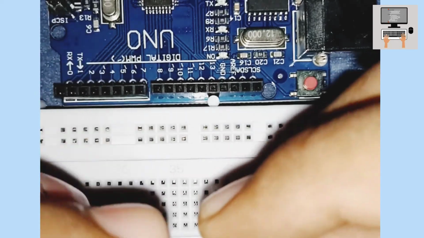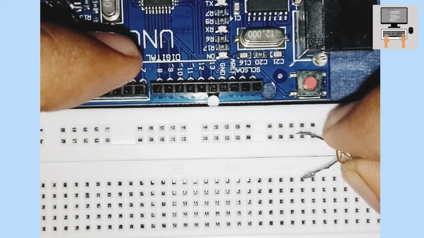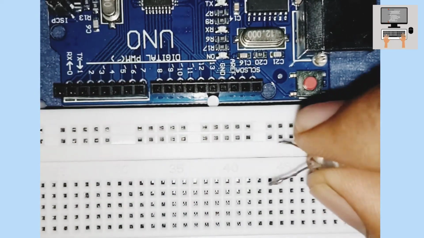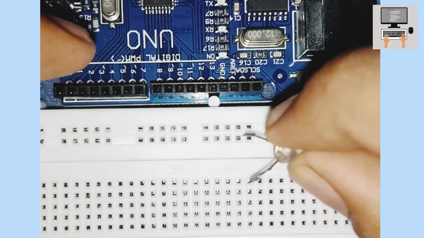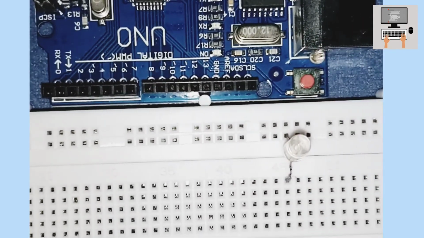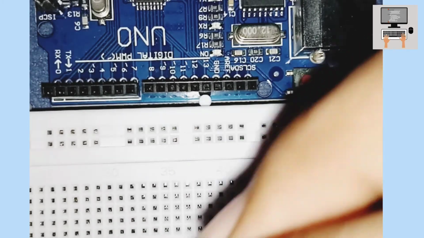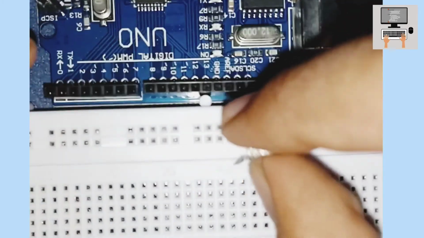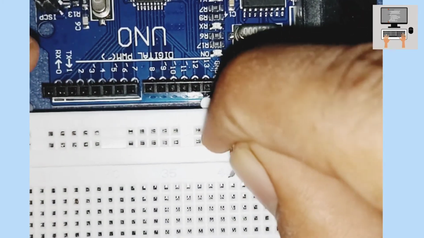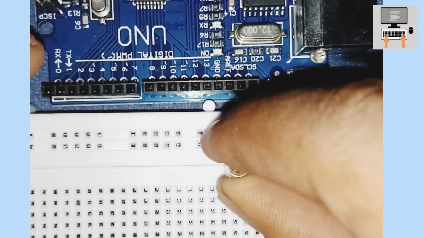So which is our ground? That is our ground. So like this I'm going to use. I hope that is clear for you. And I'm taking it also over here.